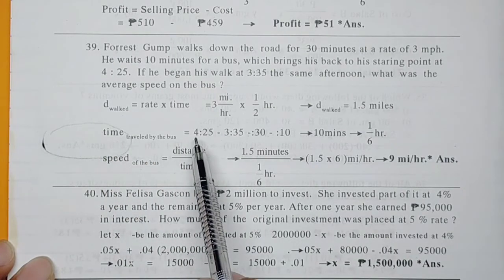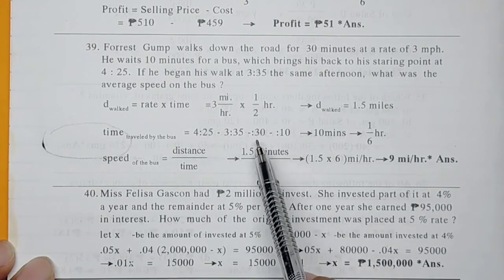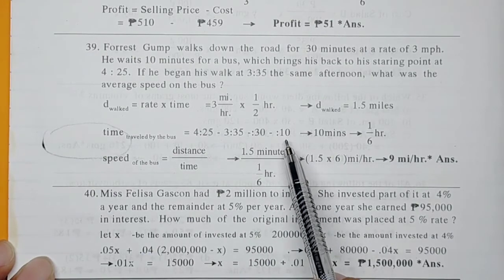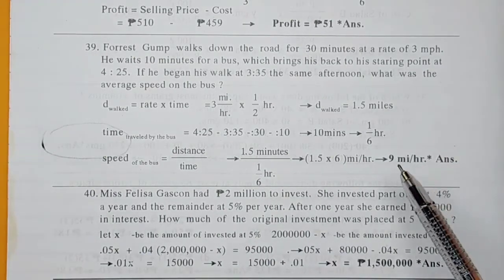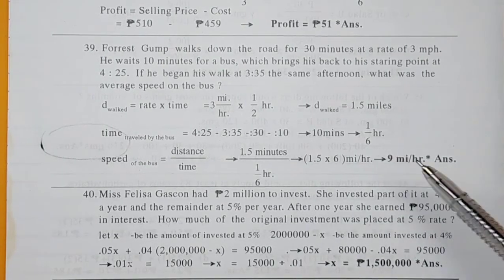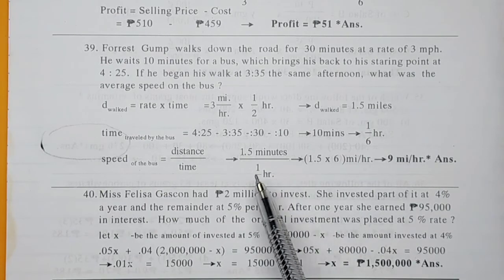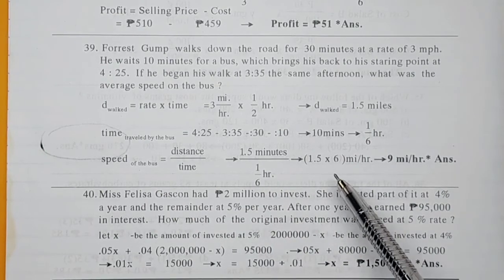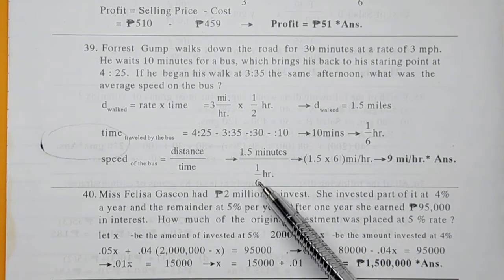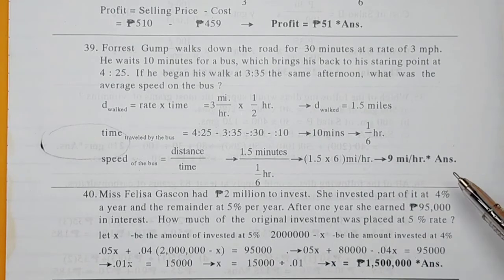The time traveled by the bus is equal to 4:25 minus 3:35 minus the 30 minutes minus 10 minutes. Therefore, the result is 10 minutes, or 1/6 hour. The speed of the bus is distance over time. Therefore, 1.5 miles divided by 1/6 hours. That will be 1.5 times 6, because you multiply by the reciprocal of 1/6, and that will be 9 miles per hour. Okay?